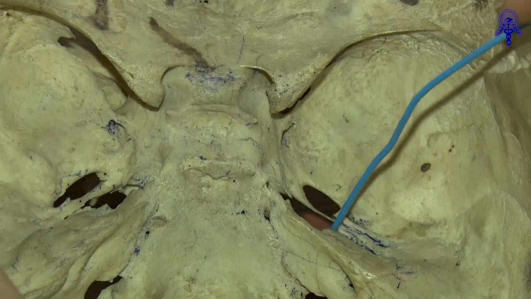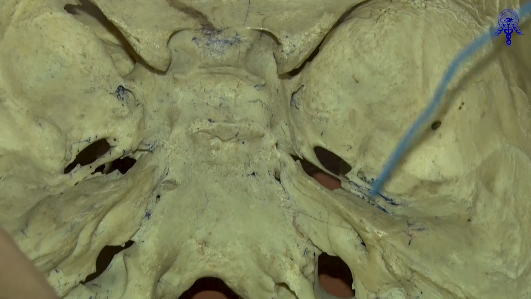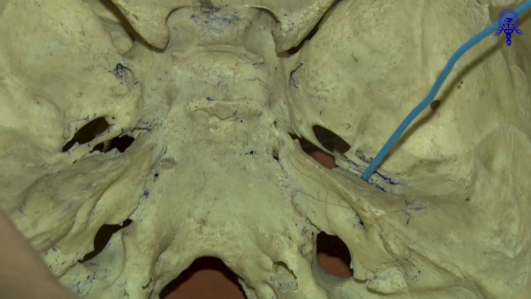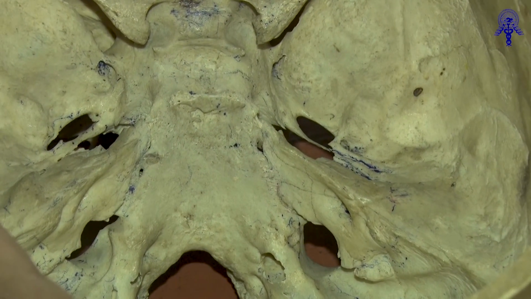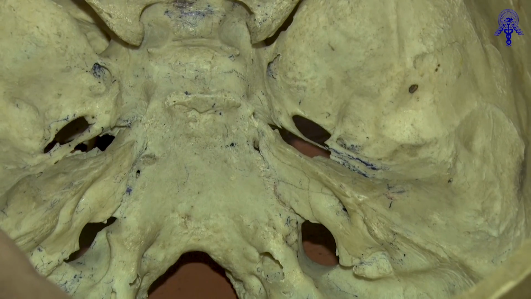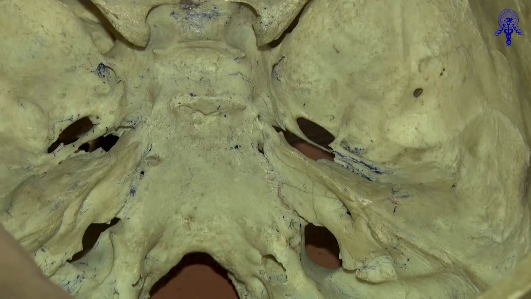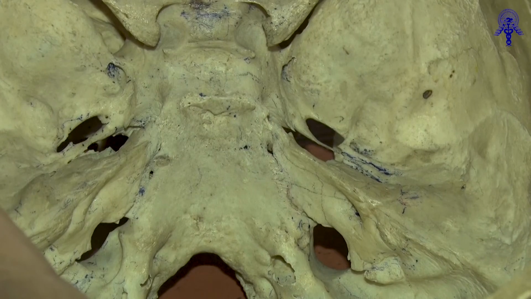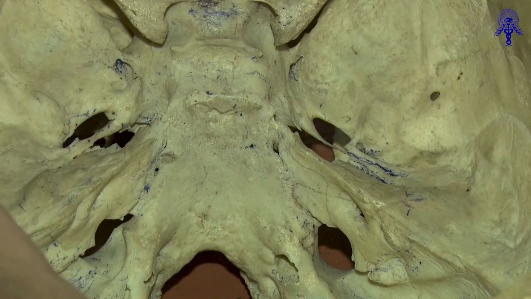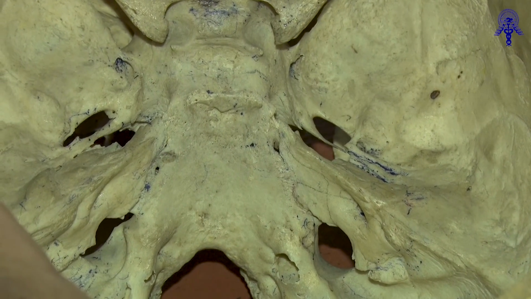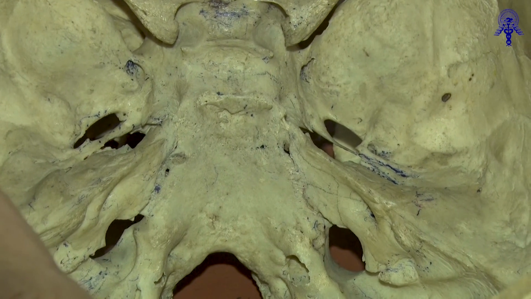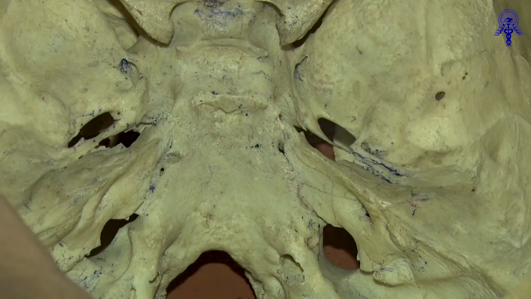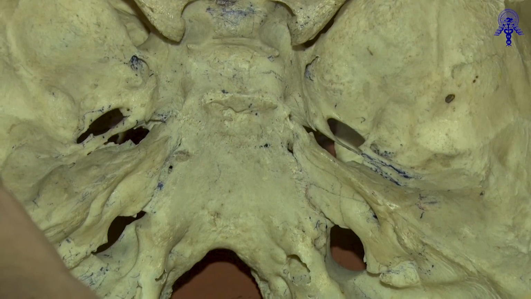Then the hiatus for the greater superficial petrosal nerve. If you trace the greater superficial petrosal nerve, it is the secretomotor supply of the lacrimal gland. Lacrimal gland, secretomotor supply. Here the superior salivary nucleus. Then it will come through the sensory root of the facial nerve.